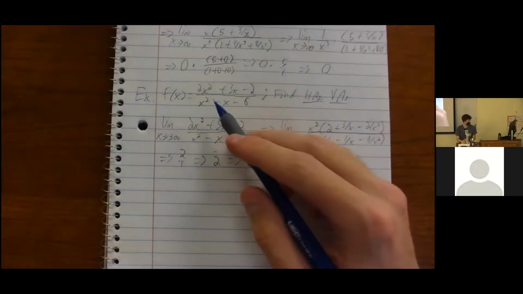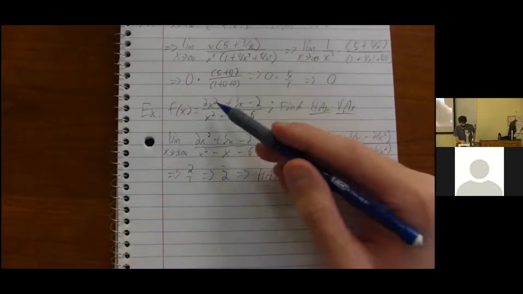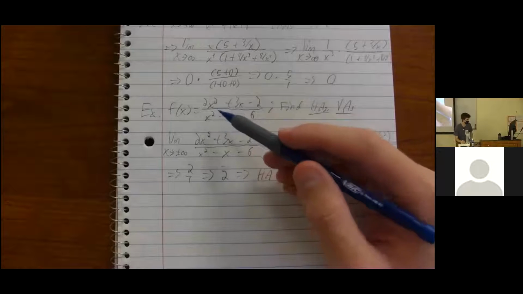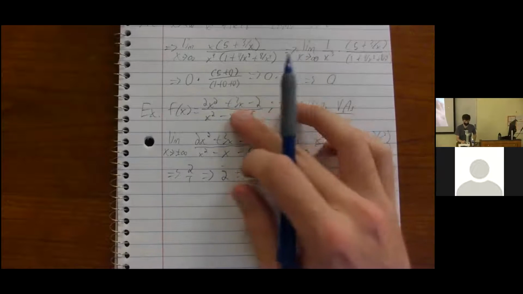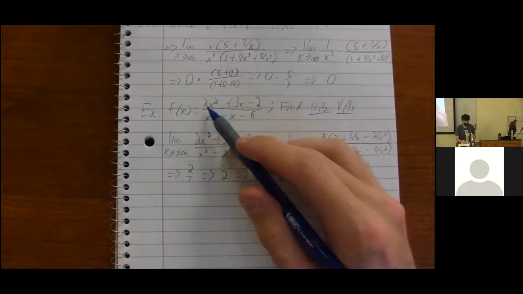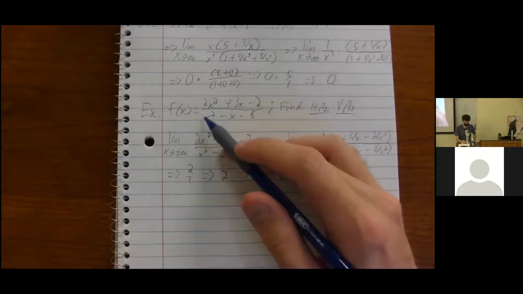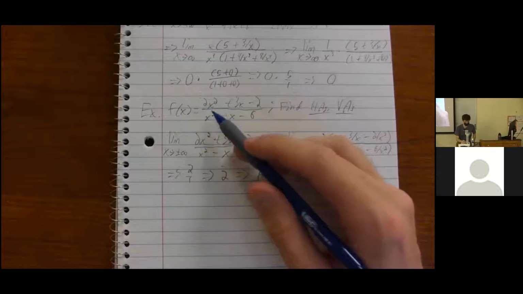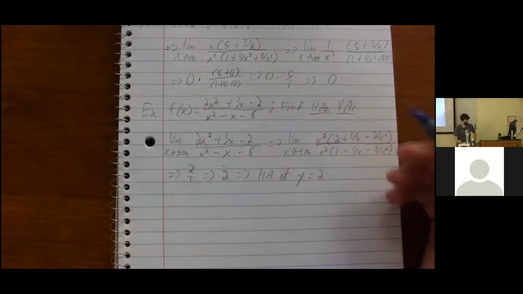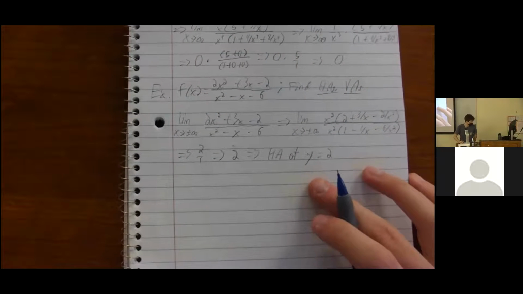Another way to look at this really quickly, you can just eyeball it. These terms are the same exponentially, and so that means everything else is pretty much irrelevant. And then you only have to look at the fraction of their coefficients. So this is 2 over 1. It's 2. Just a little bit of a quicker way to do it.